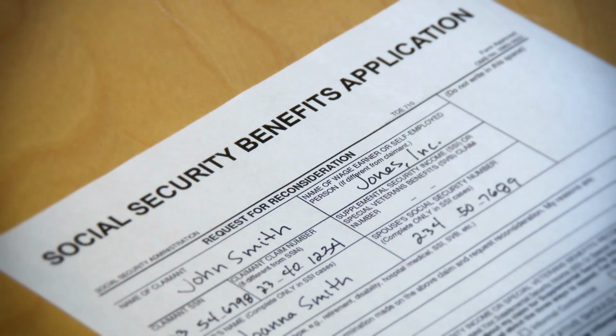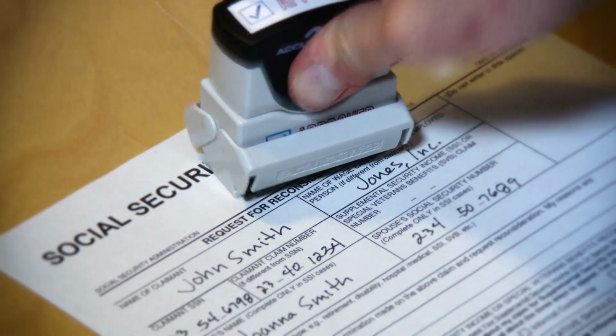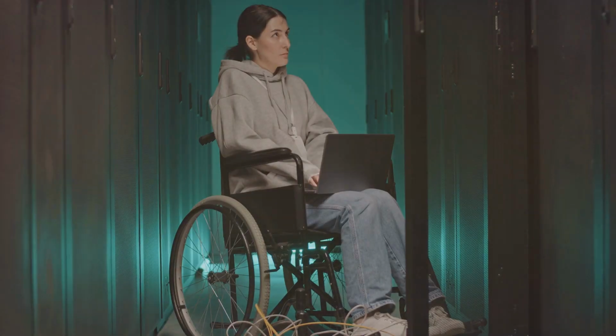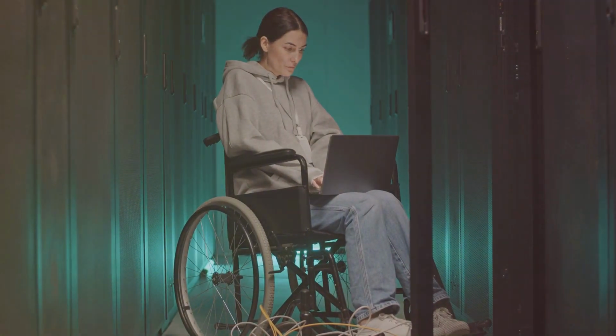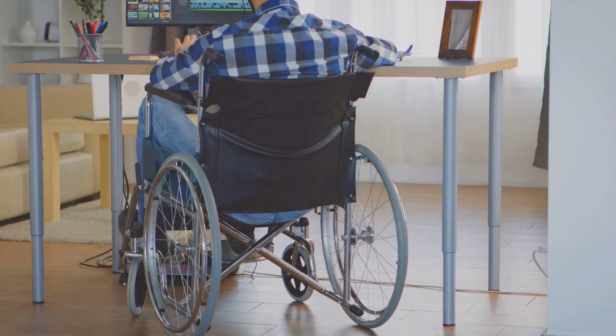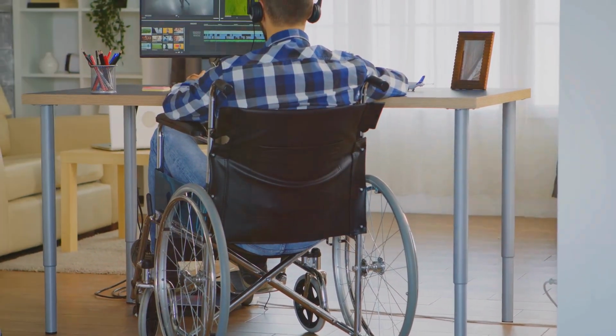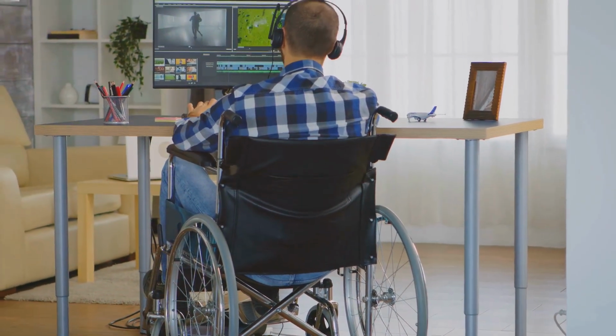It's important to note that SSDI benefits are not based on your financial need. Instead, eligibility hinges on your work history and the severity of your disability. This means that even if you have significant assets, you may still qualify for benefits if you meet the SSA's definition of disability.